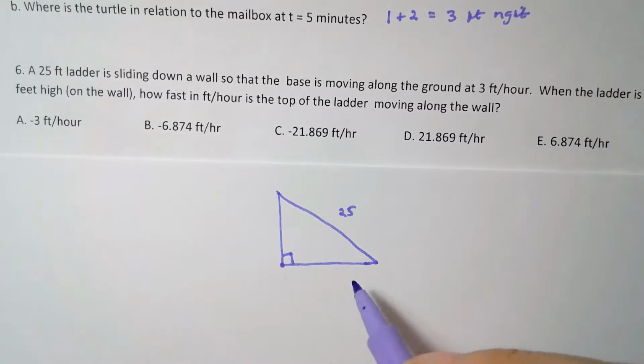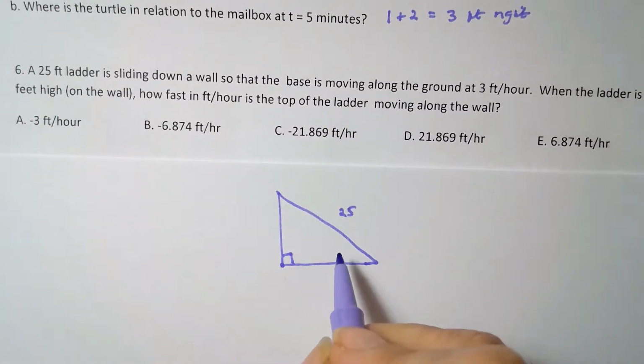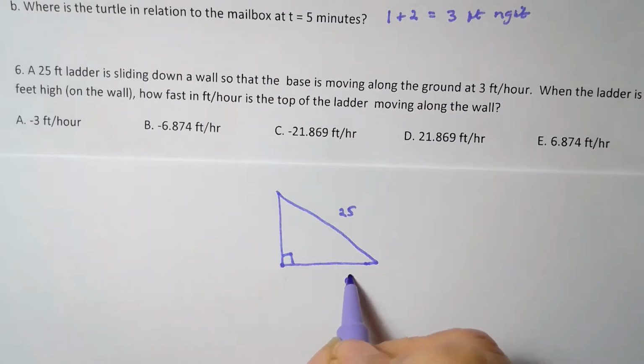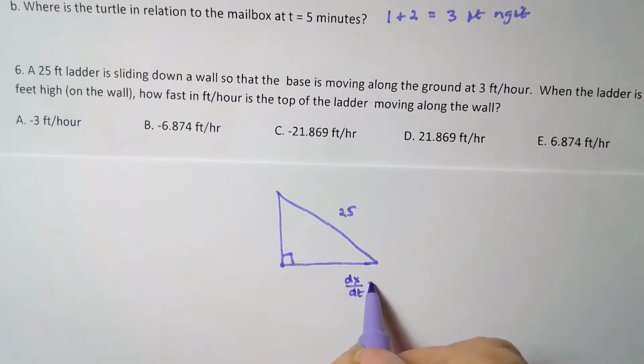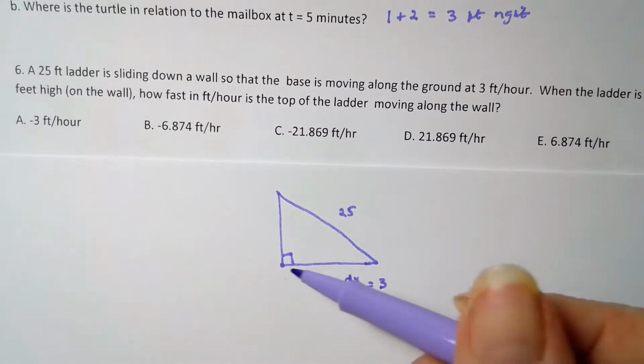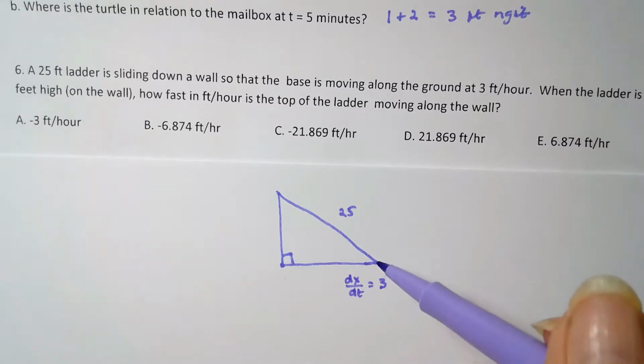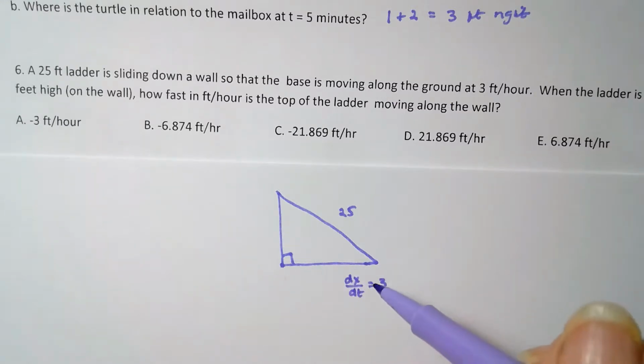And what I know is that the ladder is sliding down the wall so that the base is moving along the ground at 3 feet per hour. So I know that dx/dt is equal to 3. It's positive 3 because the base isn't going in. It would be like the ladder is sliding up the wall or something, I guess. But if we were pushing the bottom in toward the wall, that would be a negative.